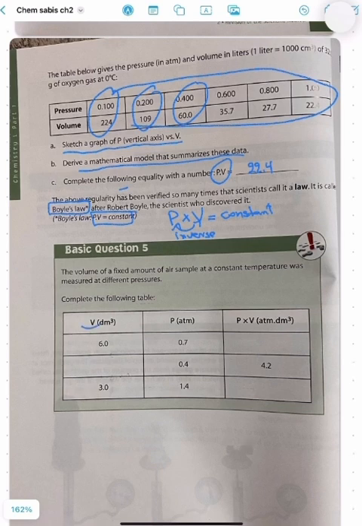So look, we have V, we have P, and we have PV, so P times V. In the first one, we have 3 experiments. The first one, we have V, we have P. How much is PV? Just multiply it. So 6 times 0.7, which is 4.2.